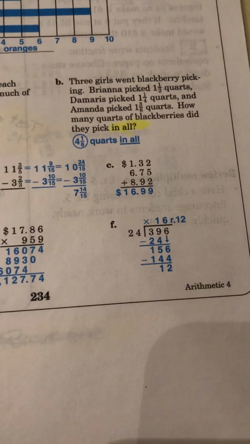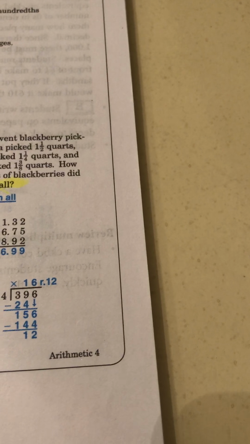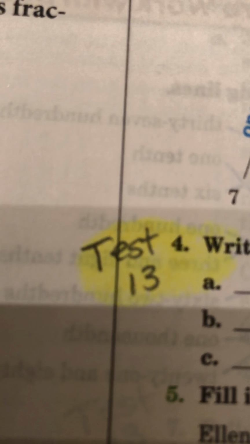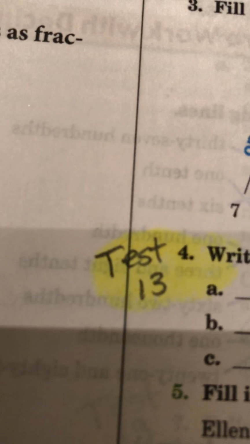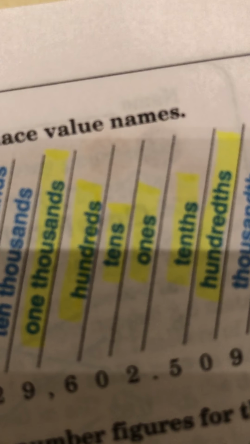The only thing I would like for you to highlight is number 4, just in general. That will be on test 13. And then the ones that I'm having you highlight are the same ones that we highlighted yesterday.